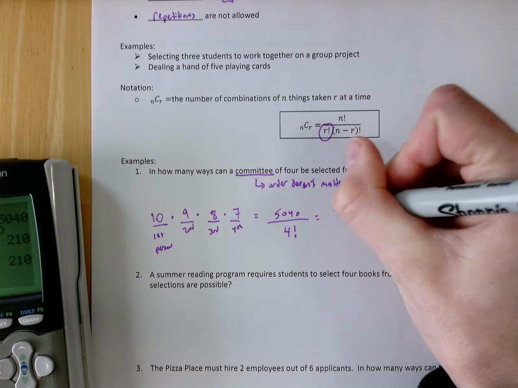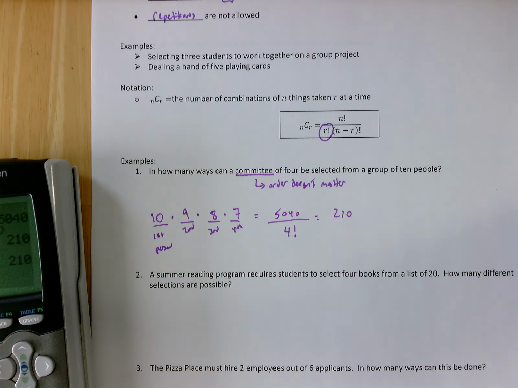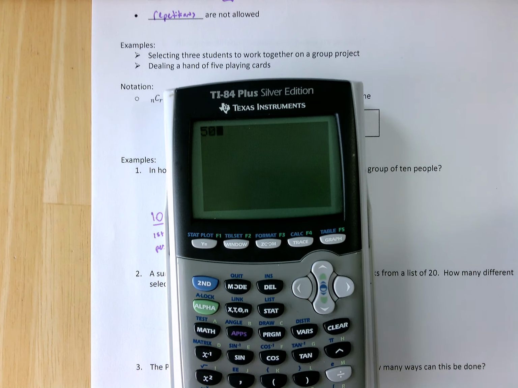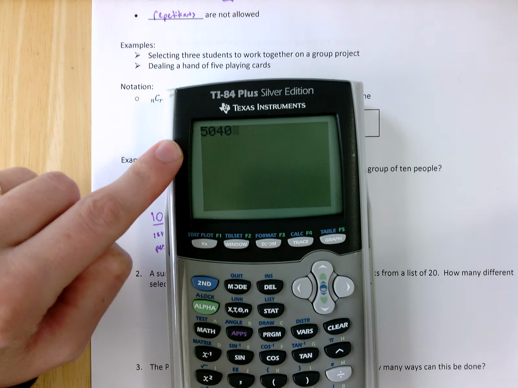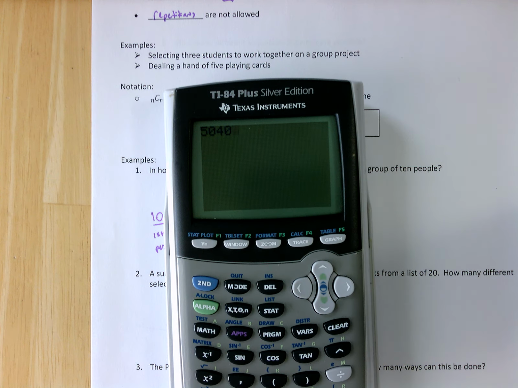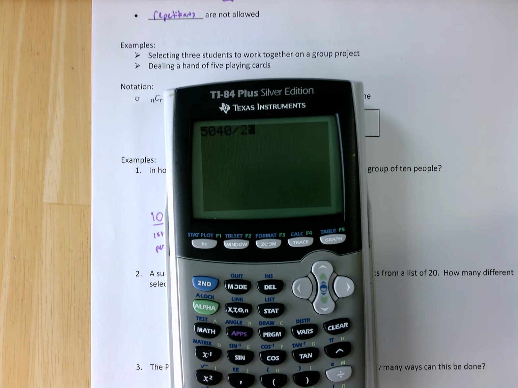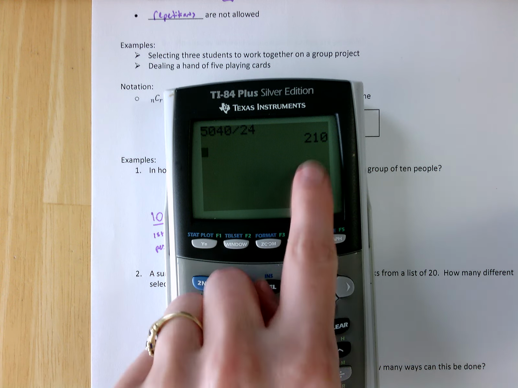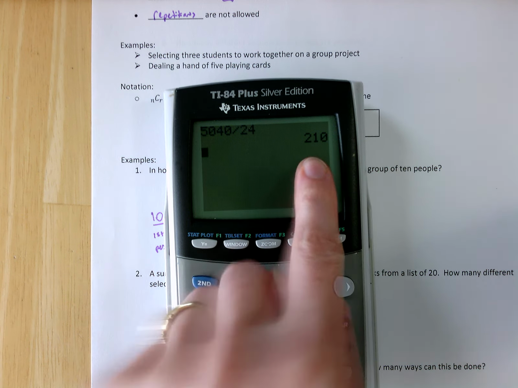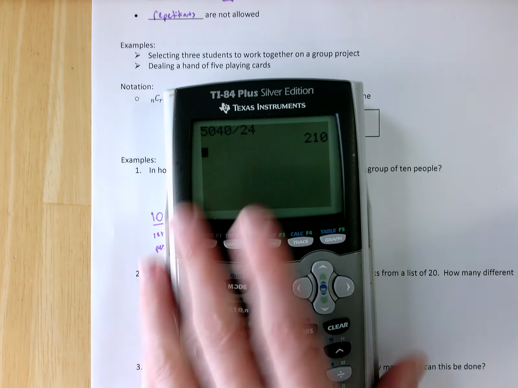We divided it by 4 factorial. There are 210 different committees. So again, think about why. The reason is that there are 5,040 different possible ways that you can write them, but for any particular group of people, there are 24 different ways to reorder them. And that's where that 210 comes from. There are 210 distinct groups, where each is written 24 different ways when you count the order.